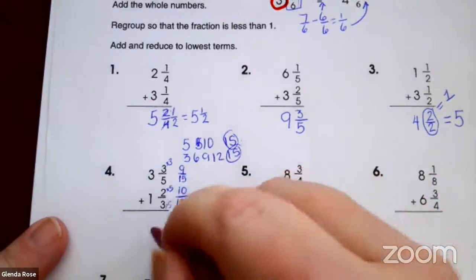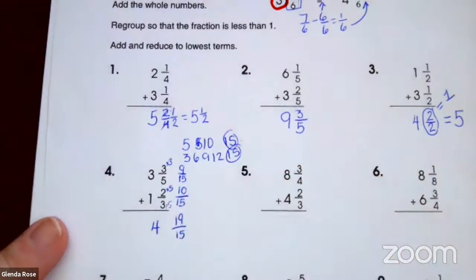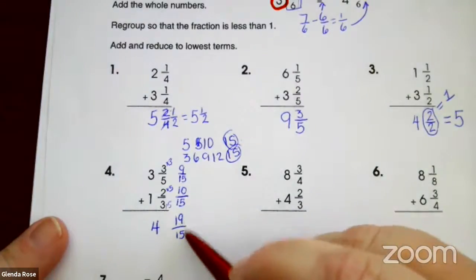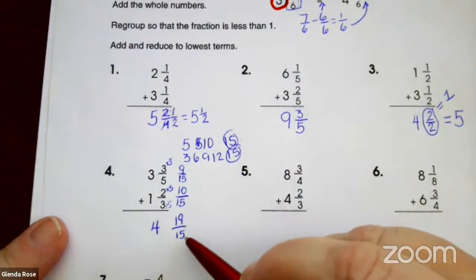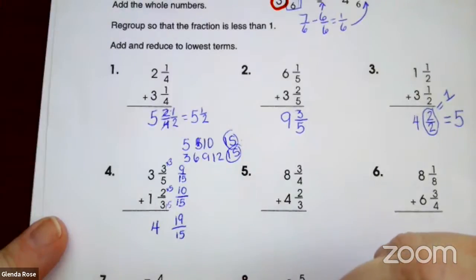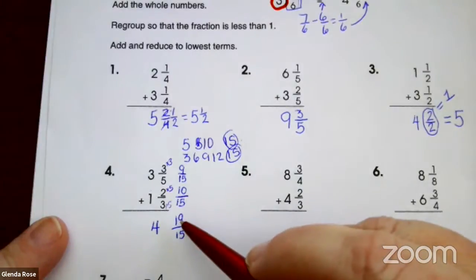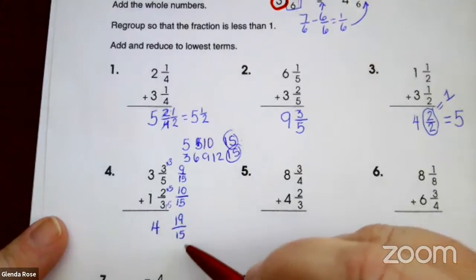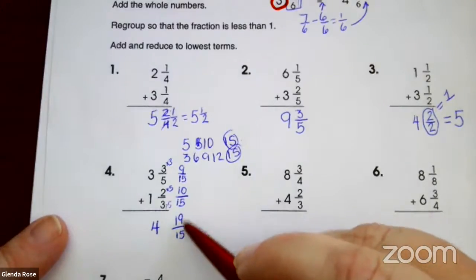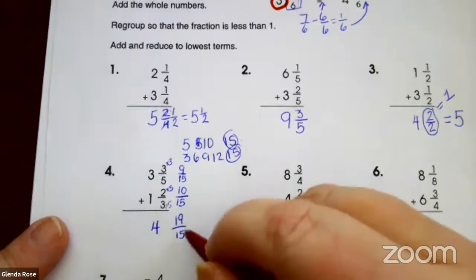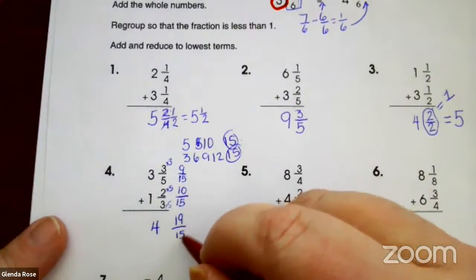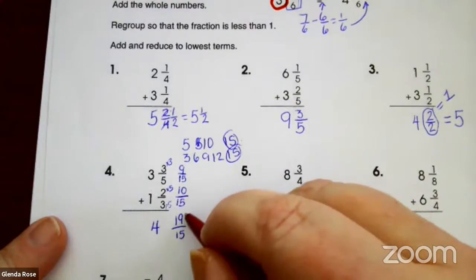I add my whole numbers, and I get 4. Now we notice that the numerator is more than the denominator. Since the numerator is more than the denominator, I need to figure out how many wholes I have. One whole is 15 over 15.